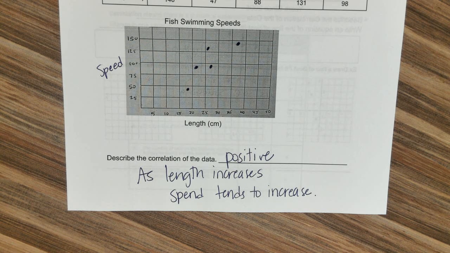It's not supposed to say speed or the speed. Thank you.